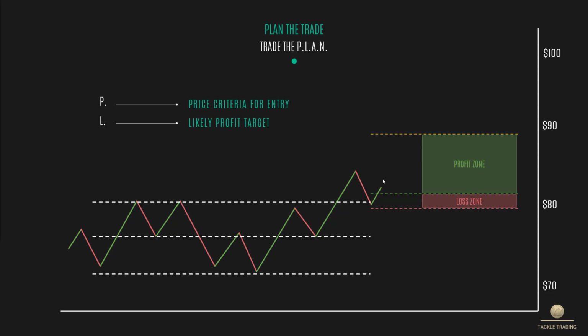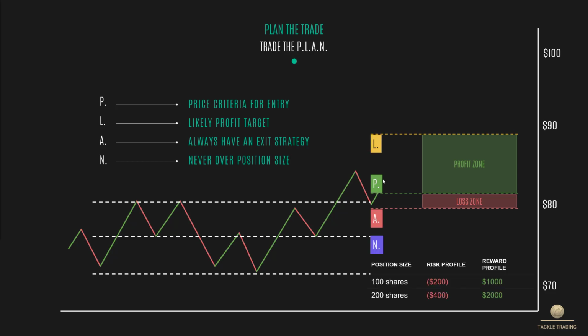The L stands for your likely price target, the A stands for your exit strategy, which is your stop loss, and the N stands for never, ever, ever, repeat after me, over position size. More trades, less allocation. And when we're talking about leverage in options or stock, it doesn't matter. If you're not willing to lose $400 in a trade, don't buy 200 shares in this example. Lower your shares. You see, everybody can still make the trade. They're just going to do it with less shares.